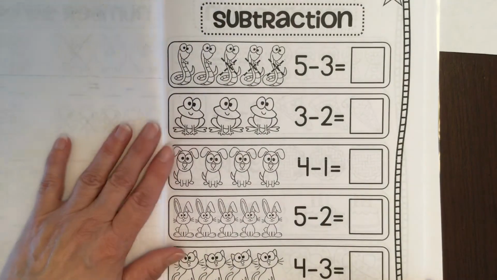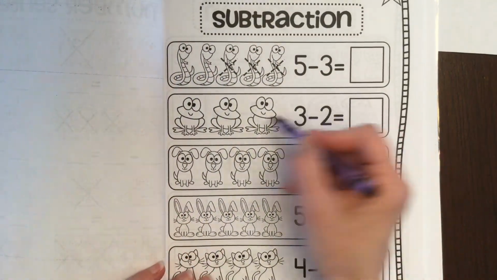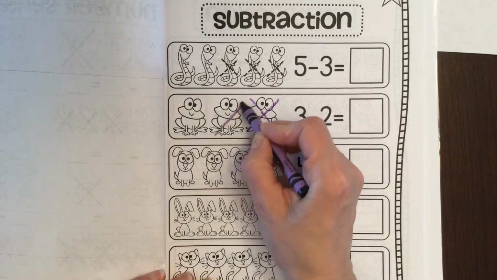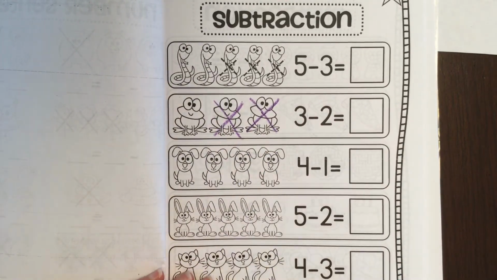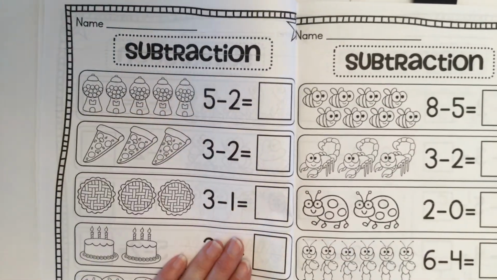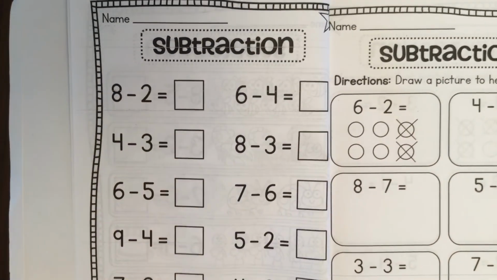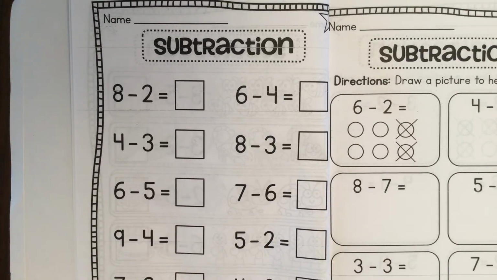Continue on the pages that have the physical crossing out of the number that you're taking away. You would physically cross out 2 of those frogs. I used a nice purple crayon so you can see it super easily. This is a page where you would physically cross out the number you're taking away. And these questions you can solve any way you want. Use a number line, use a 10 frame, count backwards.